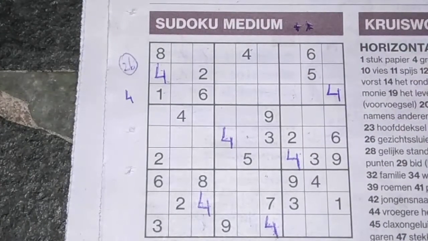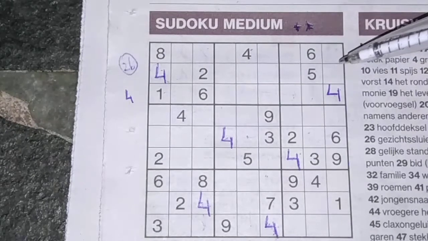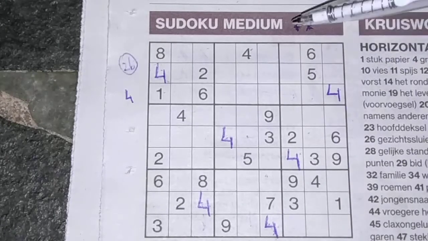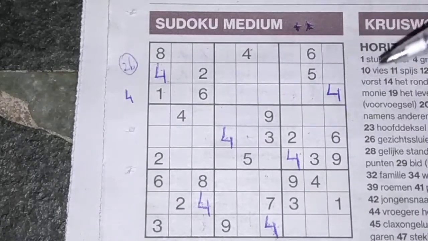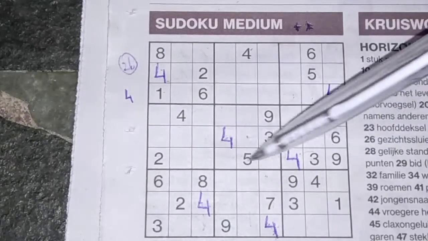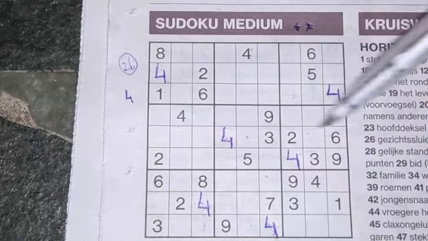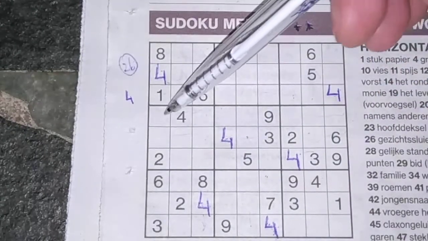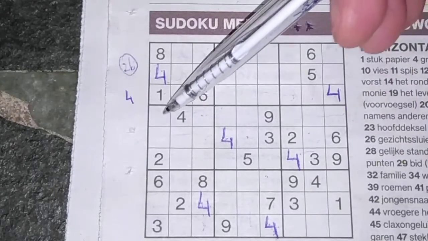Alright. And now, let me see which number is best to use. How about the number 3? 3 in this row. 3 in the middle row, so in the row above, the only 2 places for the 3 should be here or there.